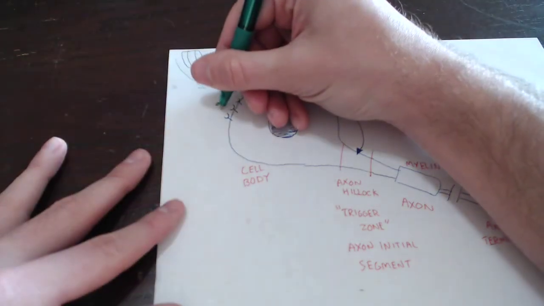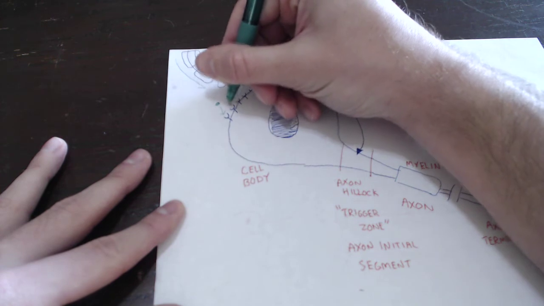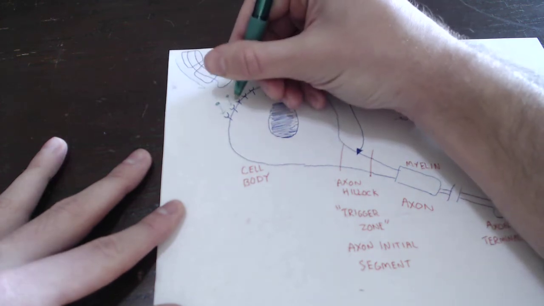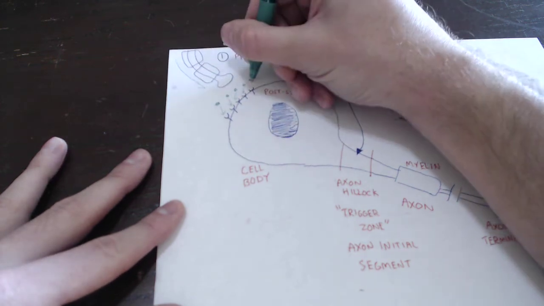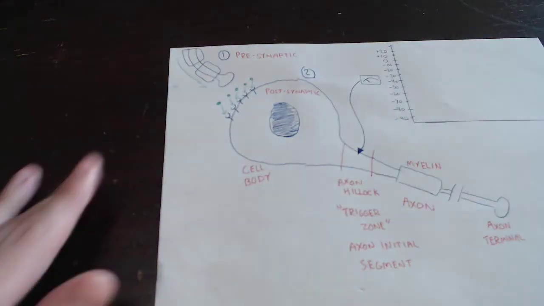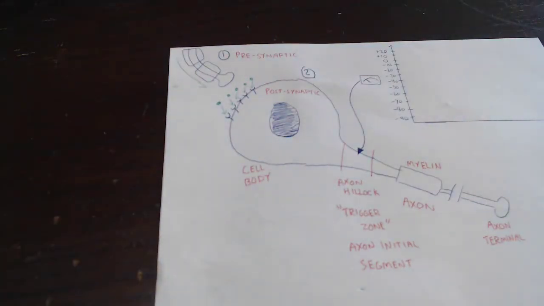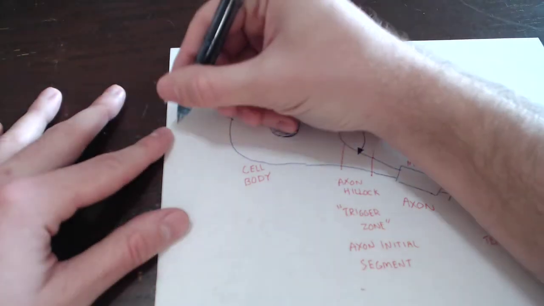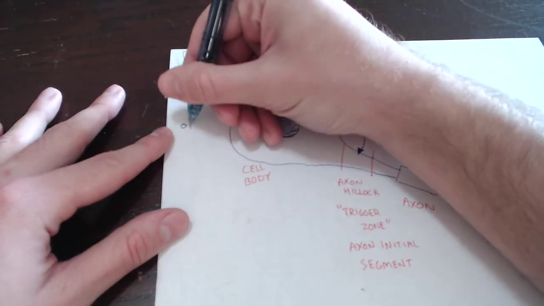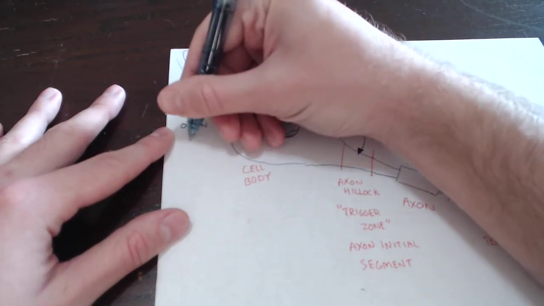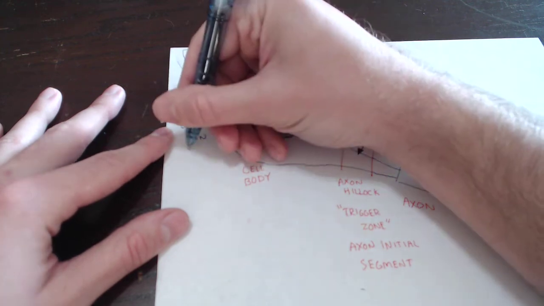So these neurotransmitter molecules, after they have been released by the presynaptic cell, are going to bind to these neurotransmitter receptors. And neurotransmitter receptors are always going to do one thing. Neurotransmitter receptors are always going to open ion channels.